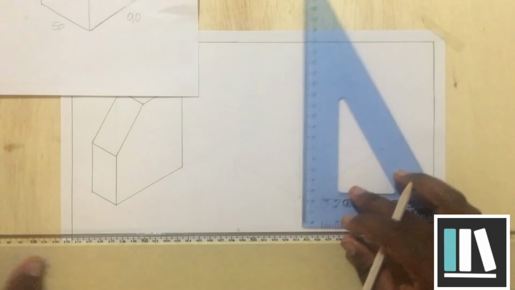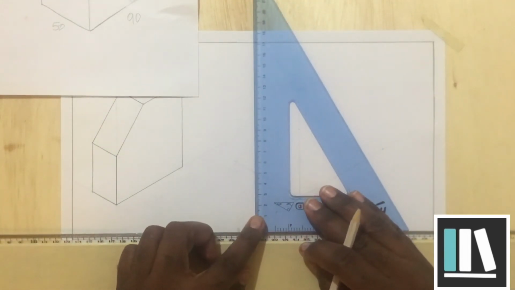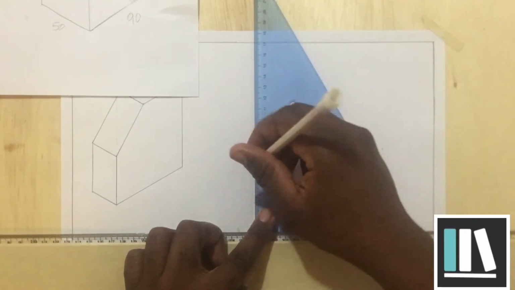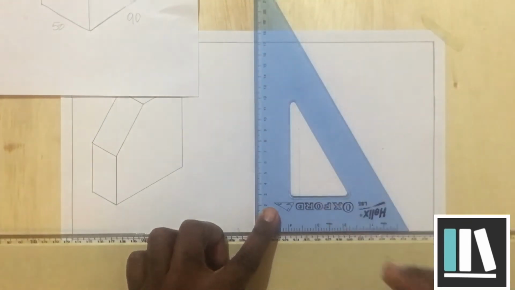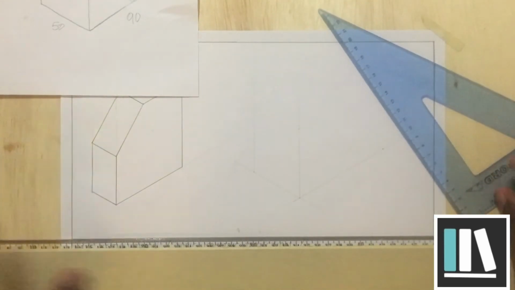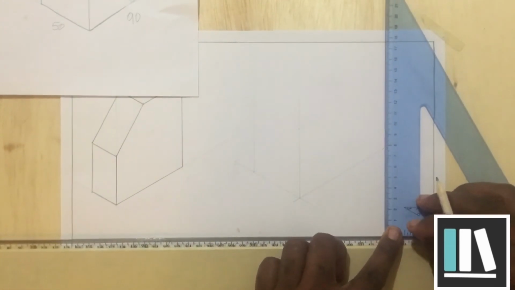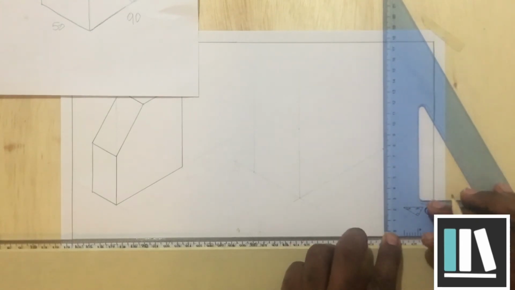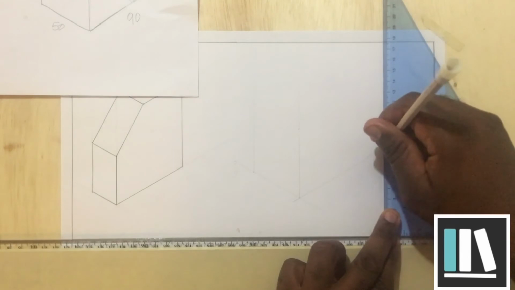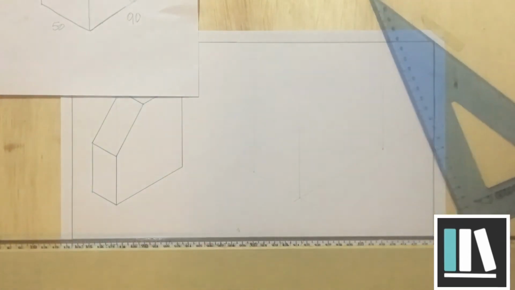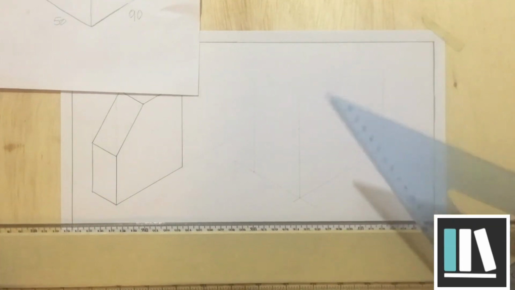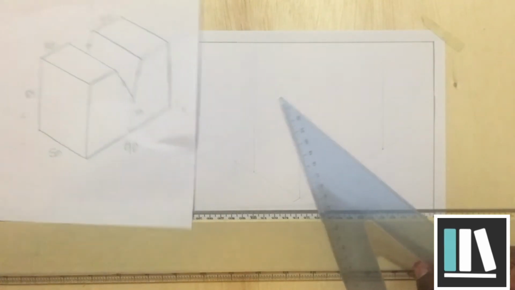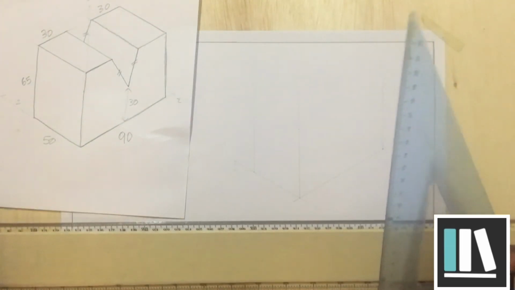In isometric projection, we can approach drawings by drawing using the overall length, width, and height before carving out the shape. Alternatively, we can draw the lines based on the direction and the length. So we can approach it both ways.